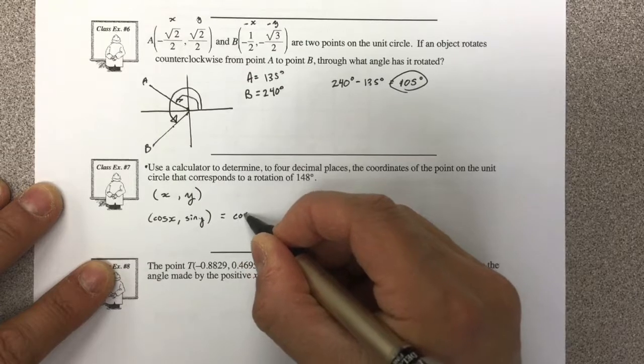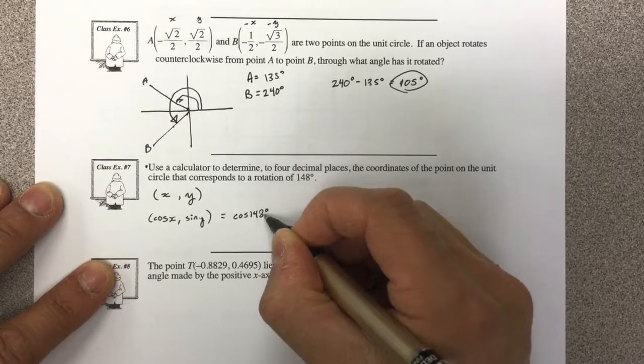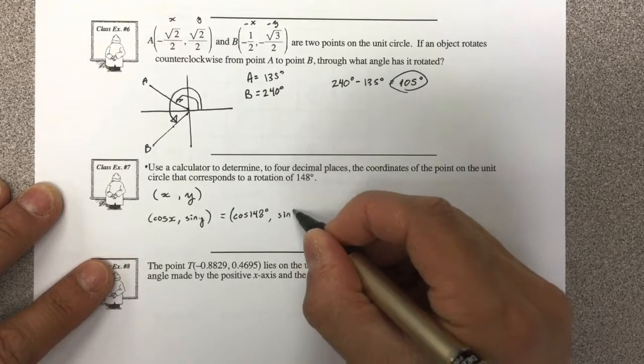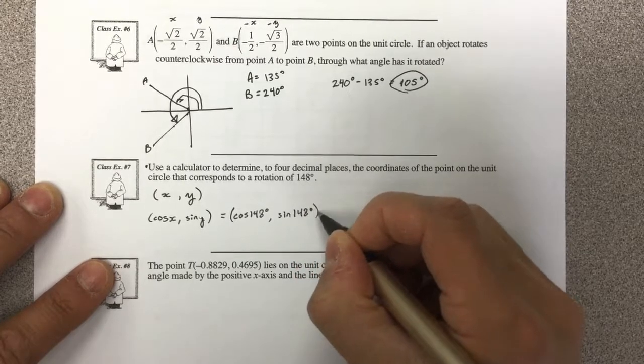We would have cosine 148 degrees. That's one coordinate. And the other coordinate is sine 148 degrees. That's my other coordinate.